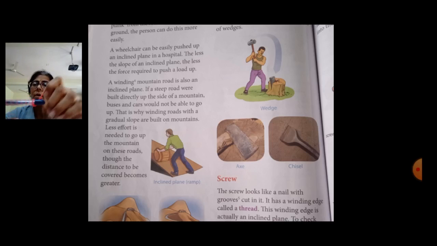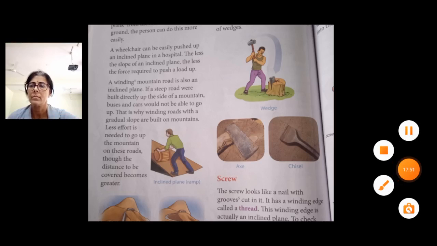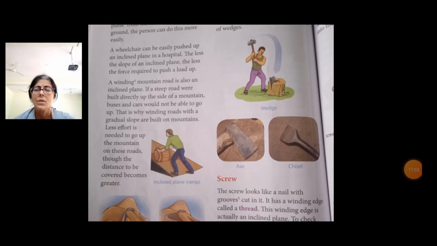So this kind of screw you all are aware, right? It looks like a nail, right? So this is the example of a screw. See, I have tied this rubber ring over this pen, right? And I make an example of screw. So because of these inclined edges, screw requires less effort to move inside the wood than a nail.